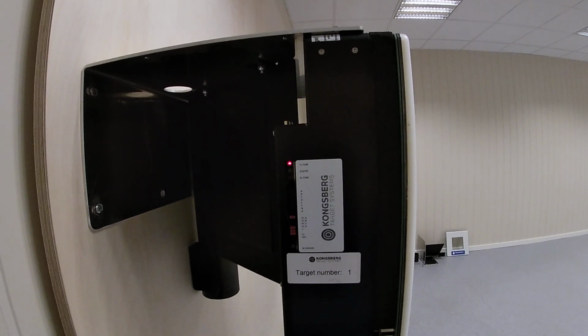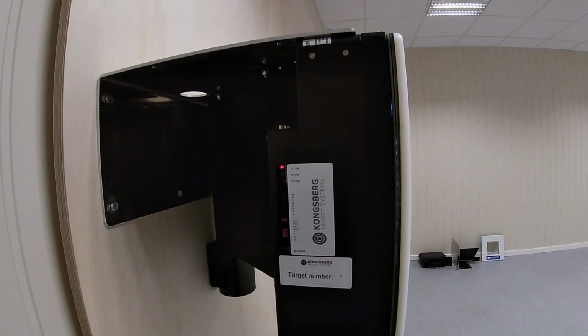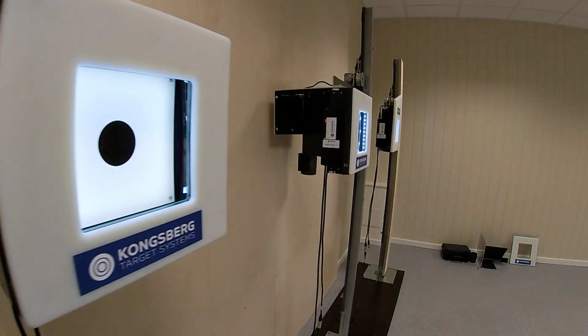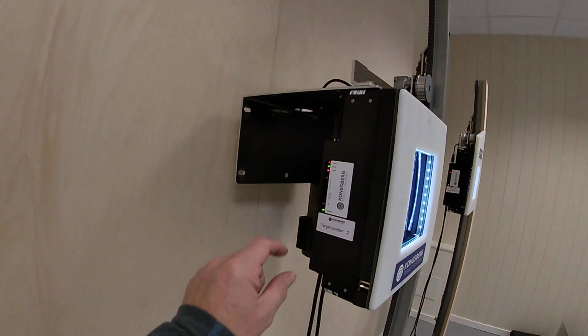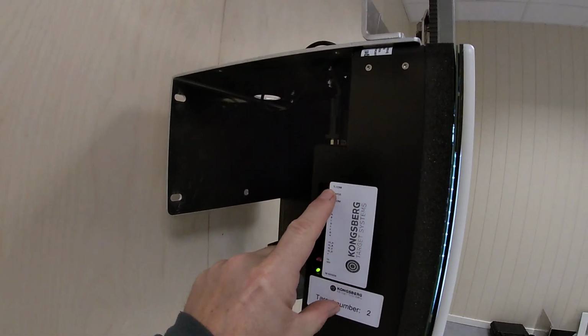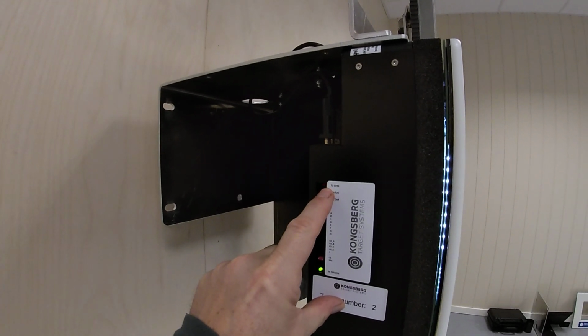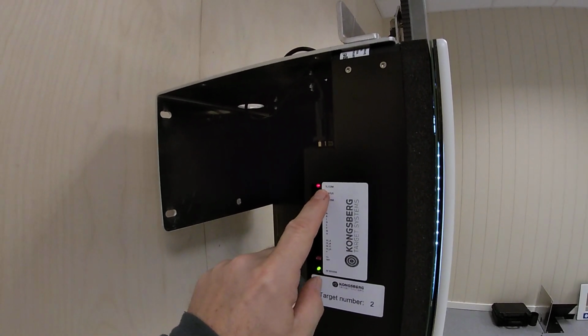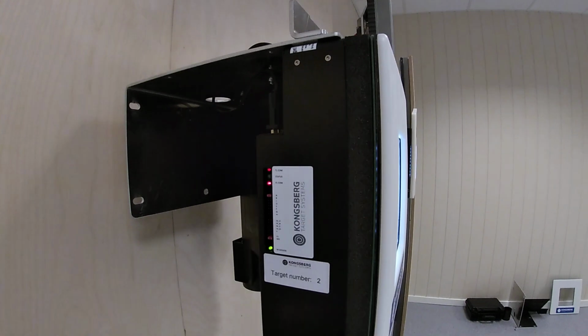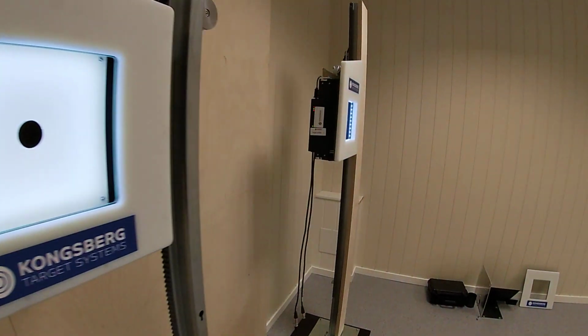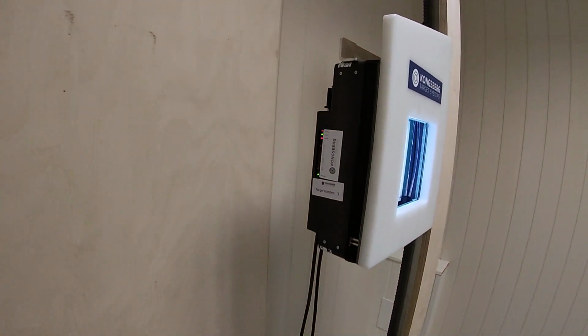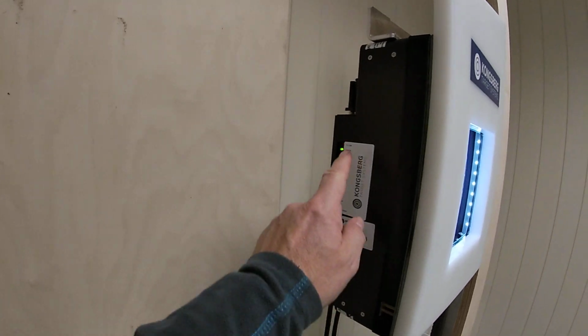It's the target server asking other targets for data. On the other targets the light is a little bit weaker, and each time a target is asked for data, it answers. This shows that this target is part of the target line, and it's active. It's answering all the requests.